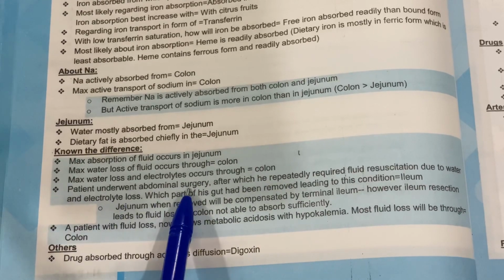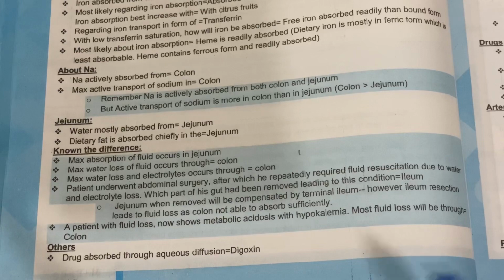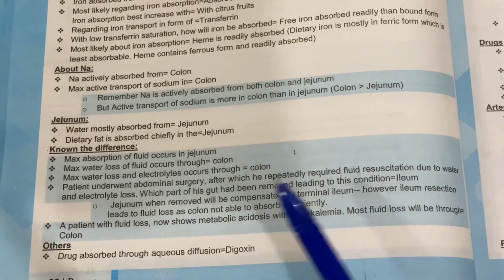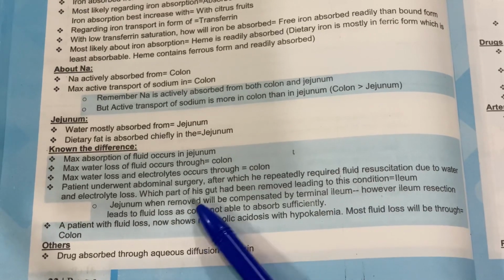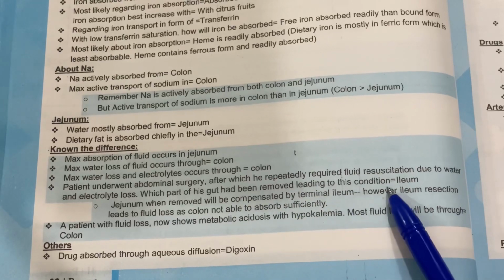A patient underwent abdominal surgery, after which he repeatedly required fluid resuscitation due to water and electrolyte loss. Which part of the gut has been removed leading to this condition? Ileum.